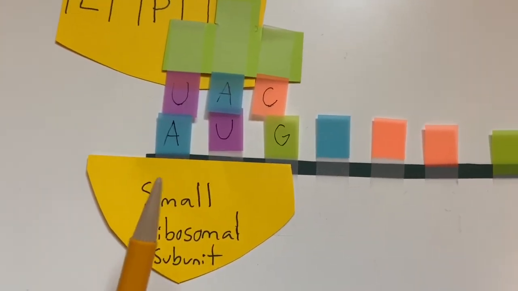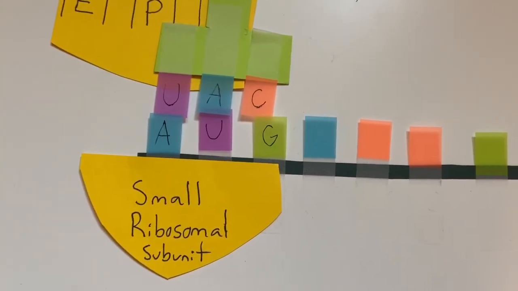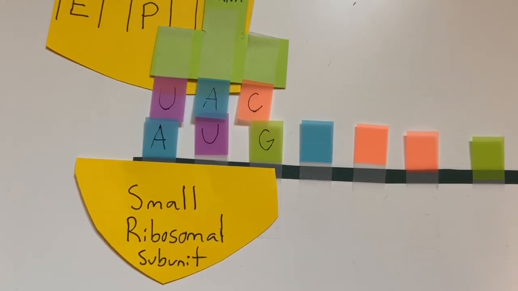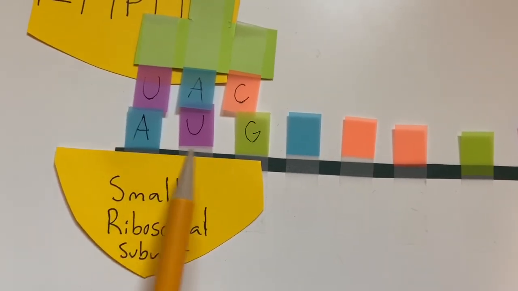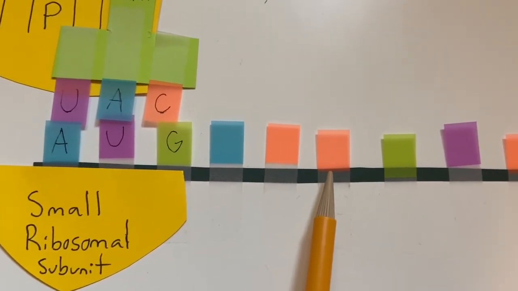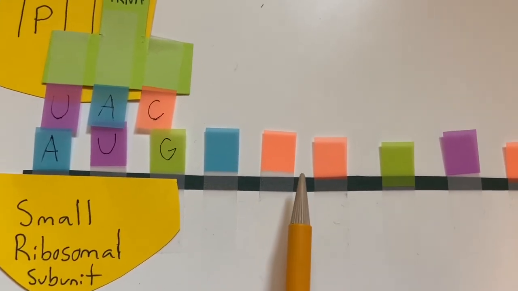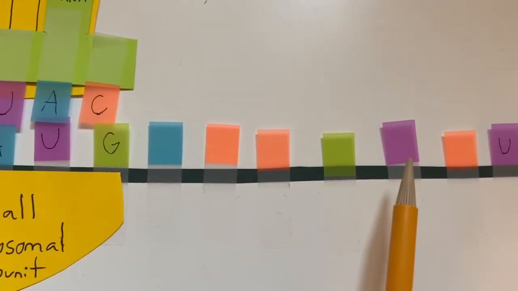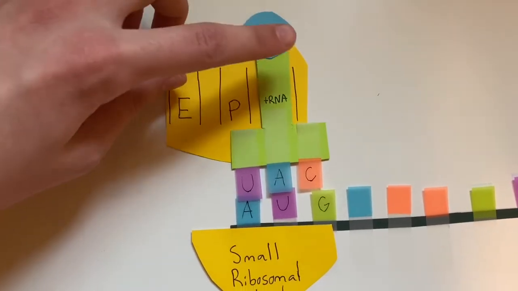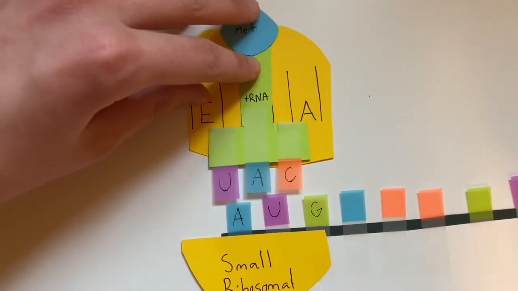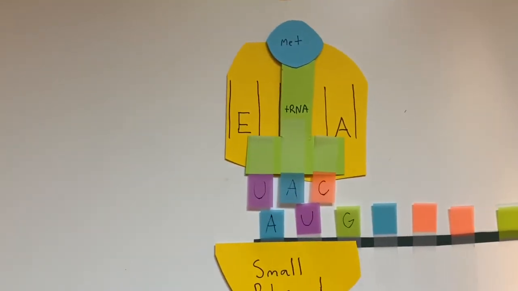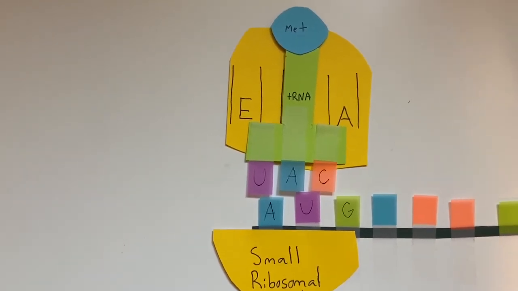The start codon, AUG, sets the reading frame for the rest of the mRNA. This means that these 3 bases will be a codon together, and it can't be these 3. The tRNA enters the P site, or peptide site, and is ready to start building the polypeptide chain.